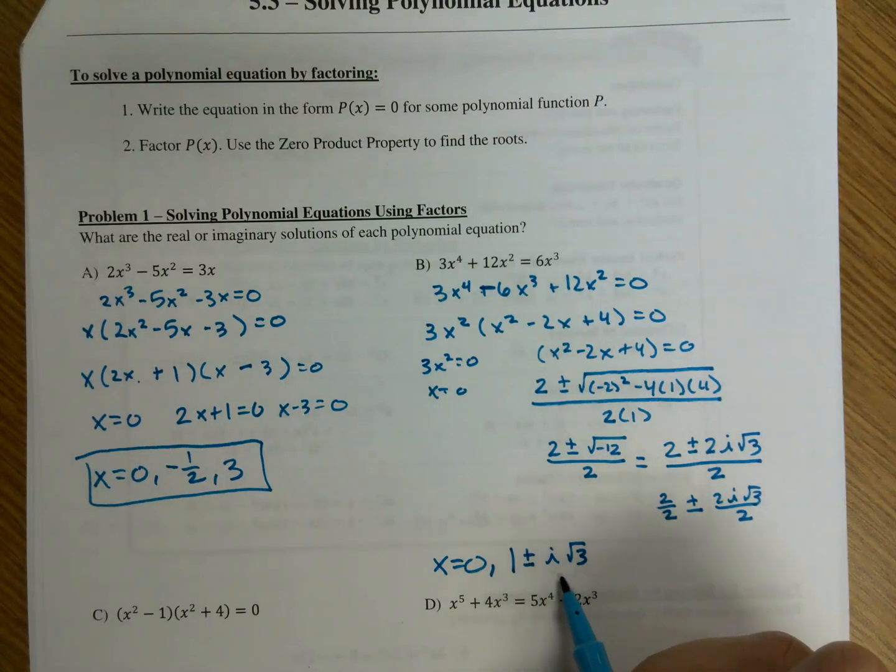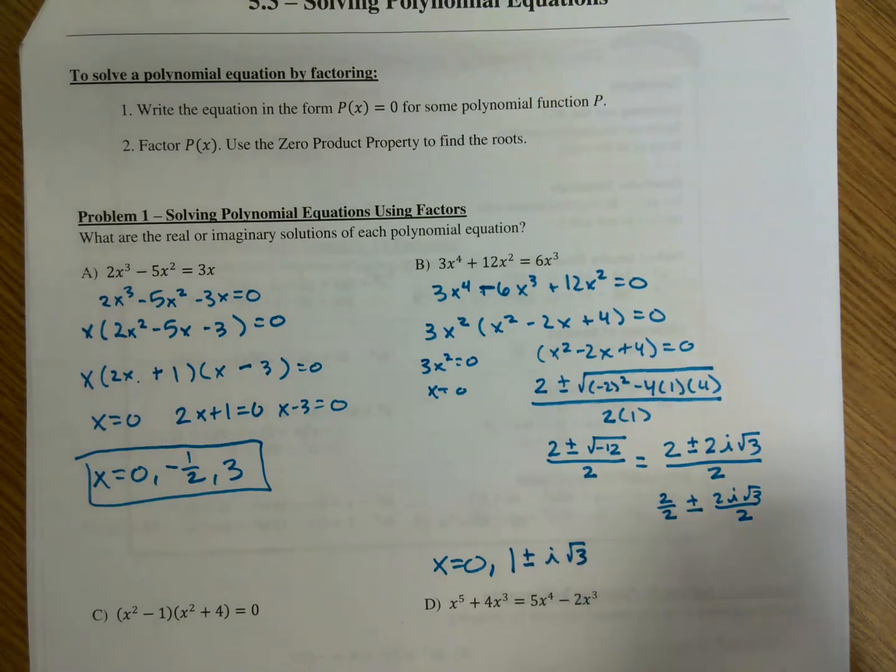This all is an equation together. I do not have a comma. These are not separate answers. This is the number together.